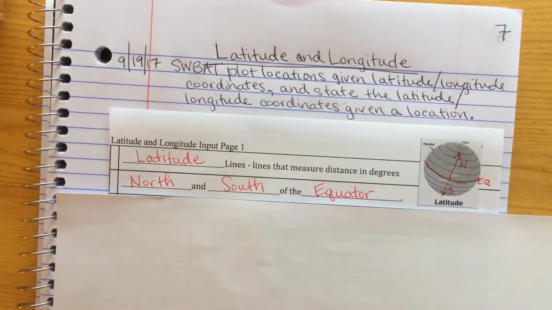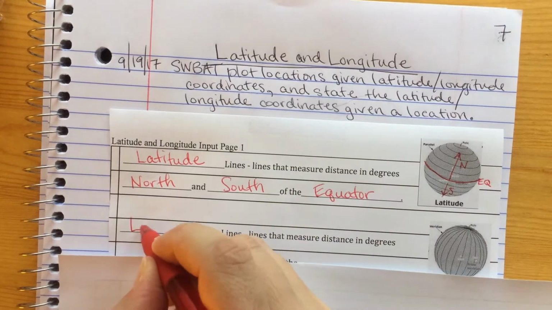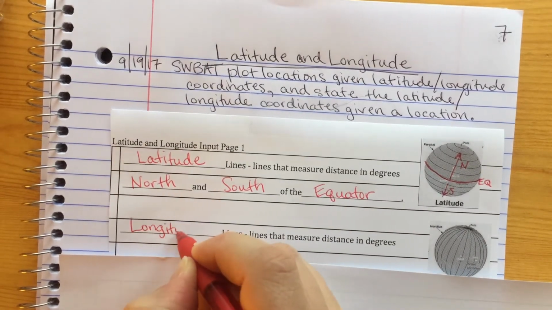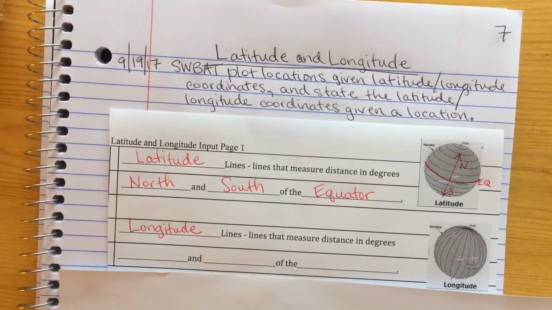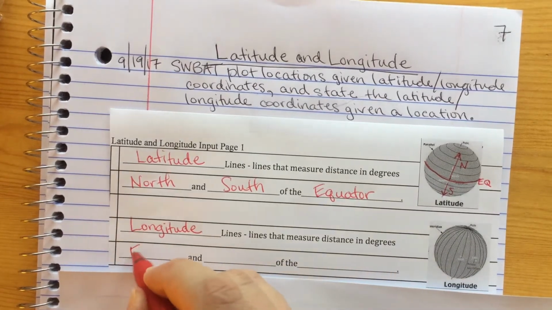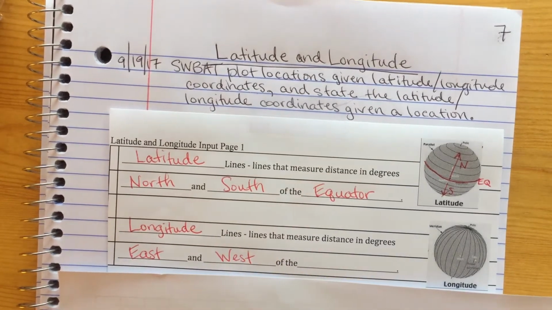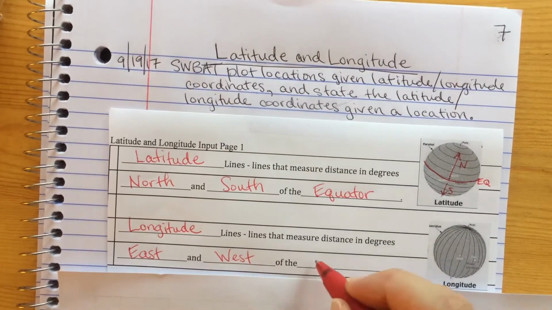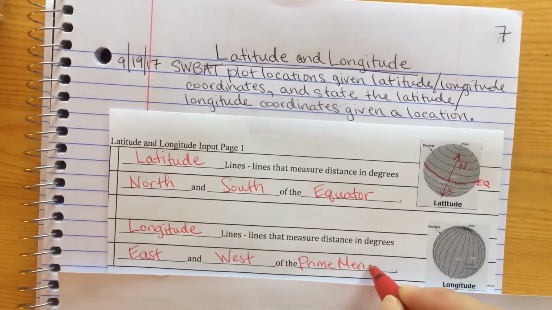And then longitude lines are lines that they also measure in degrees. They measure a distance in degrees, but this time they measure east and west, not of the equator. They measure east and west of something called the prime meridian.